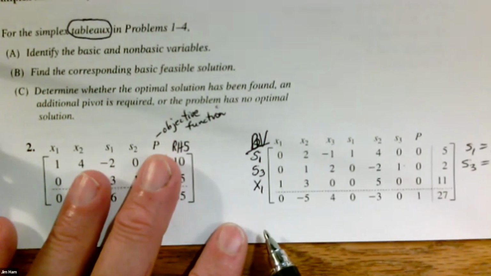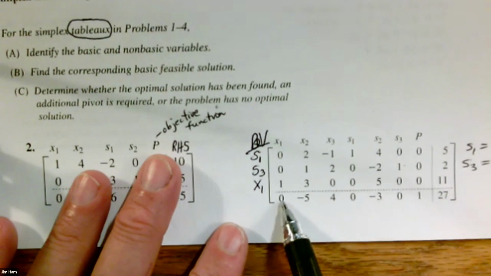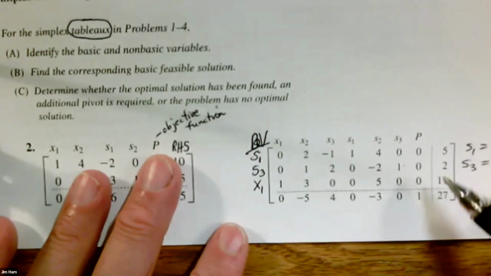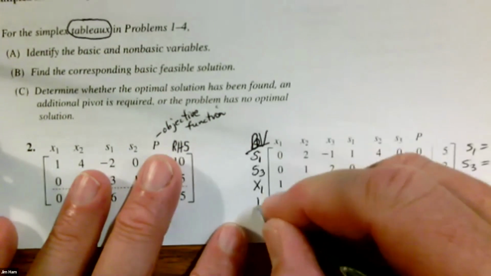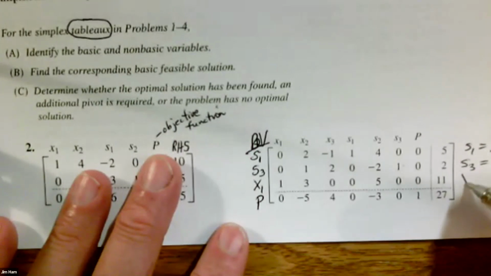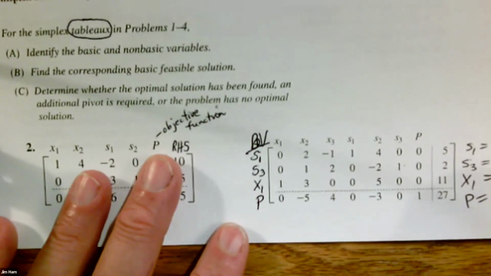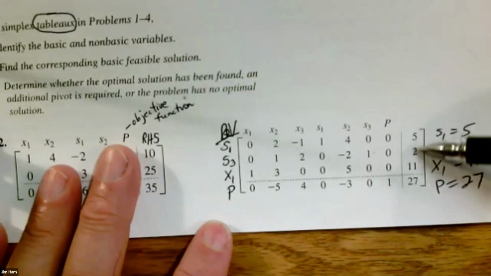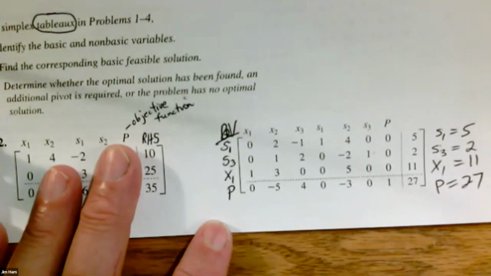And the last row is almost always going to be the same. It's going to be the value of your objective function. So you come over here, here's your 1, and P is the basic variable there. So X1 equals 11, and P equals 27. So those 4 numbers will correspond to the values of the basic variables.